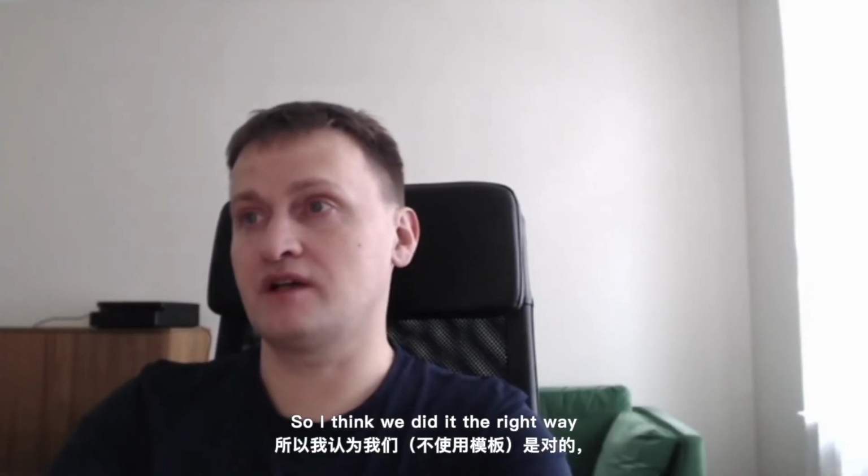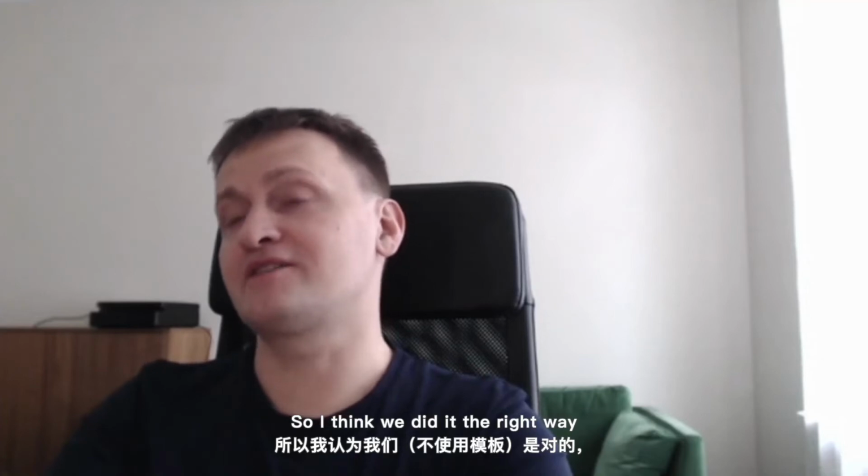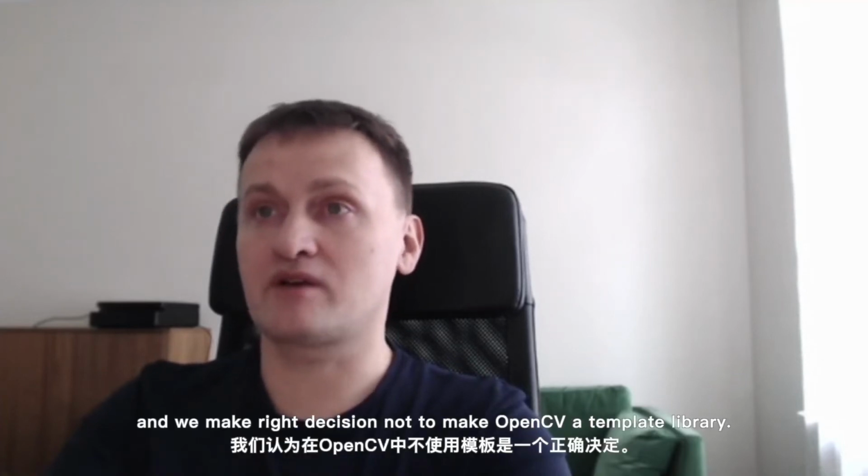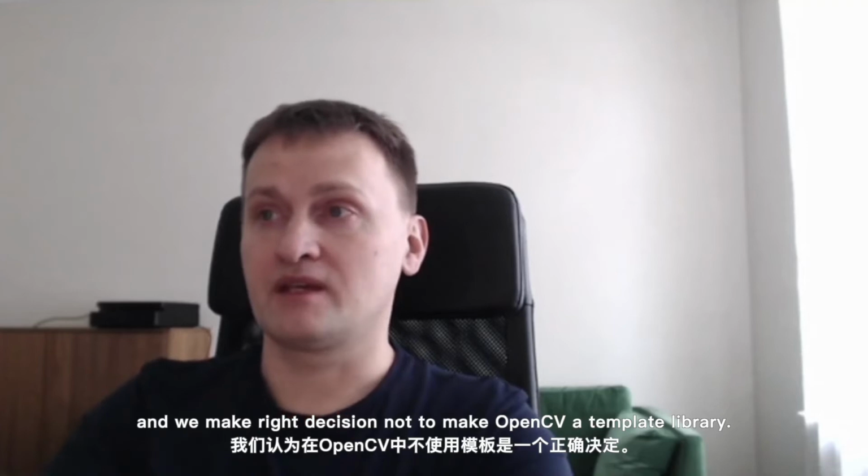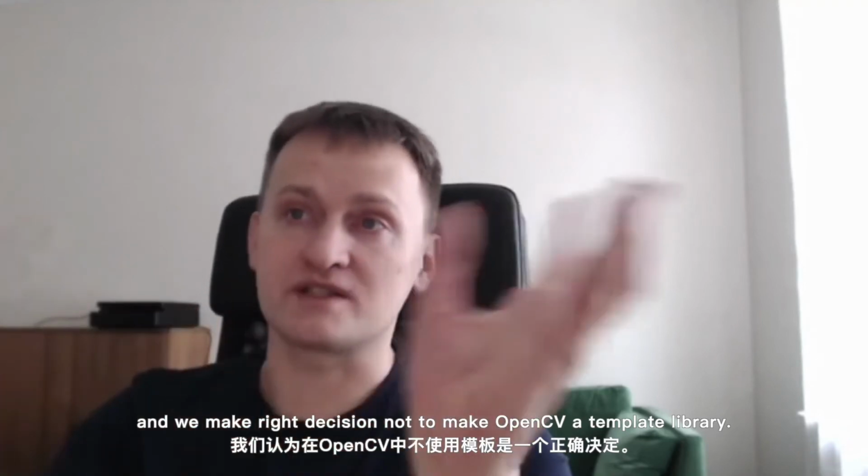So I think we did it the right way, and we made the right decision not to implement Mat, or OpenCV in general, as a template library.